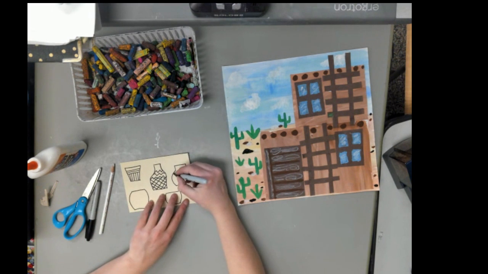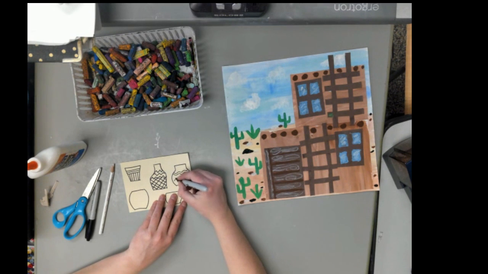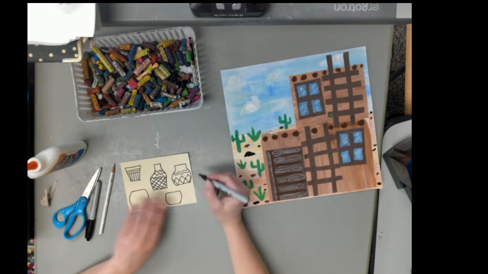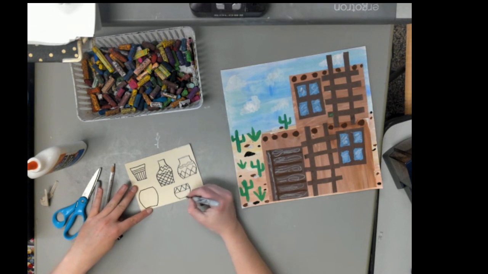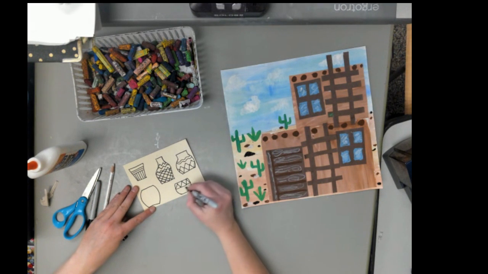You could add wavy lines or even draw some shapes like diamonds. Or you could draw some shapes like triangles. I'm going to connect them together there. Or even do a combination of shapes and lines.